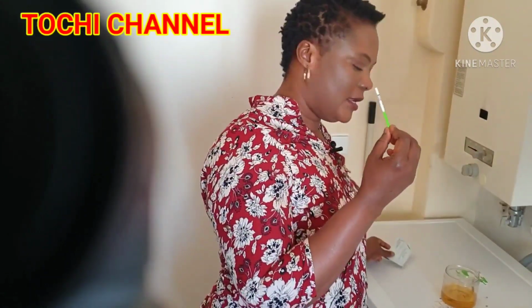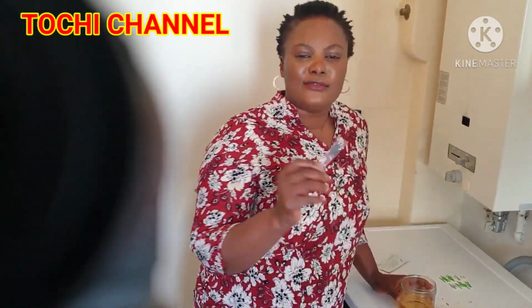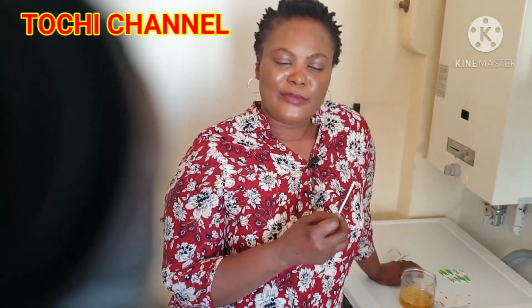So this is the ovulation prediction kit. I just remove it from the pack. This is a one-step ovulation prediction kit. So when you want to do it, you open the pack, you remove it, and you dip it into your urine. Do not use your early morning urine because this is not a pregnancy test.